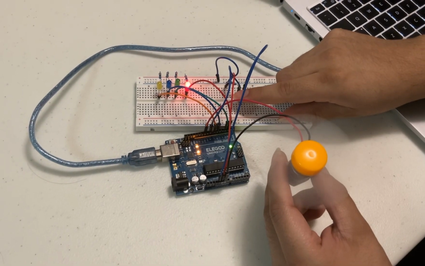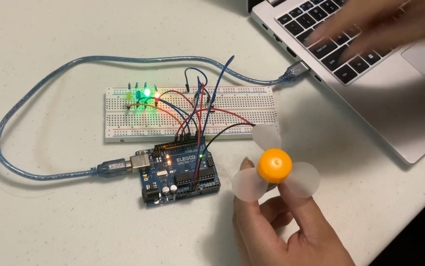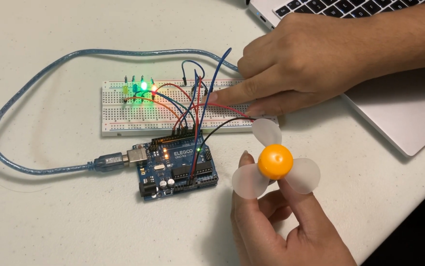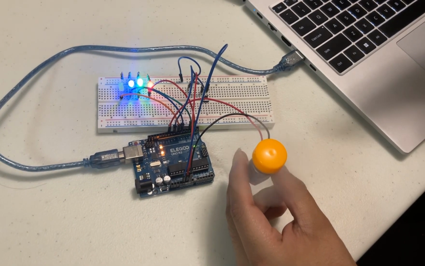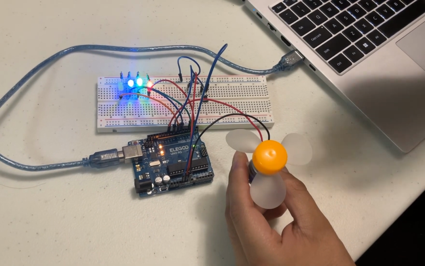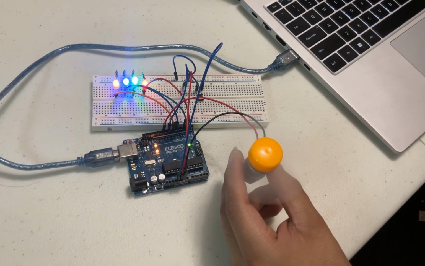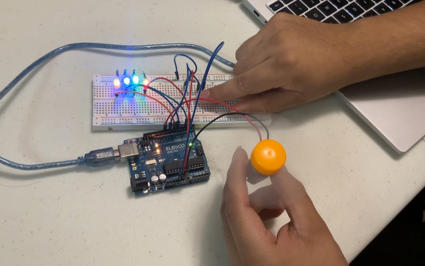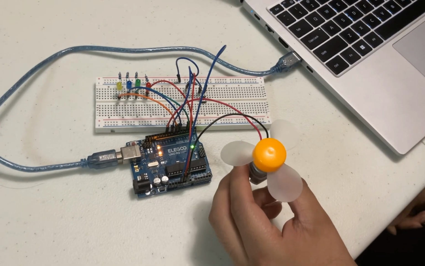Let's run it again. First step, 1 LED and the motor should turn on. Second press, 2 LEDs, motor turns off. Third press, 3 LEDs should be lit up and the motor should be turning on and off. Fourth press, 4 LEDs should be lit up, motor should be running constantly. And on our last press, everything turns off. There you go, that's the video.